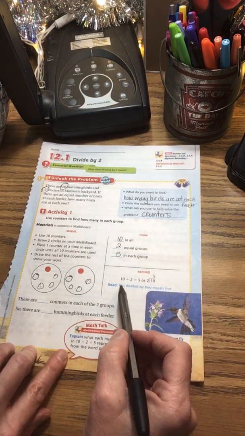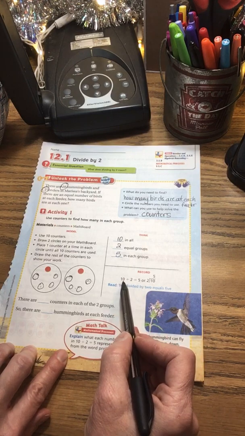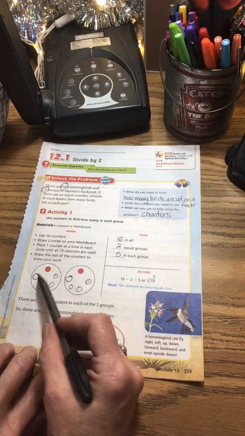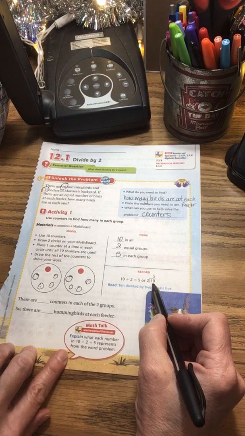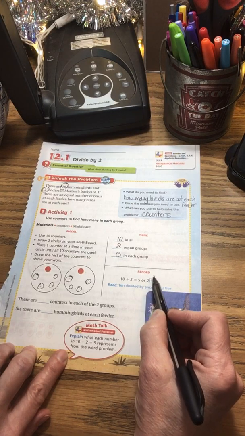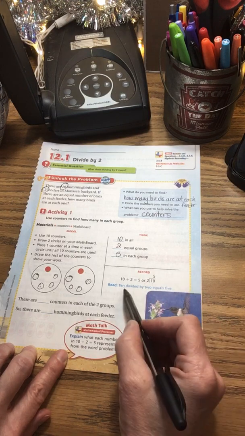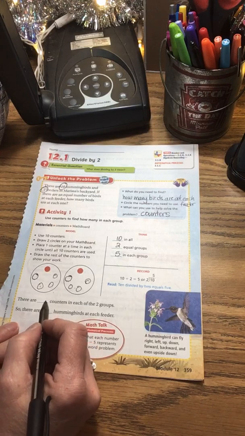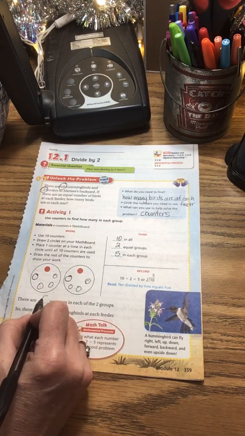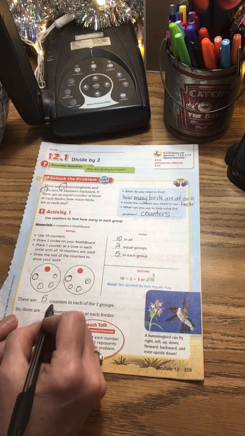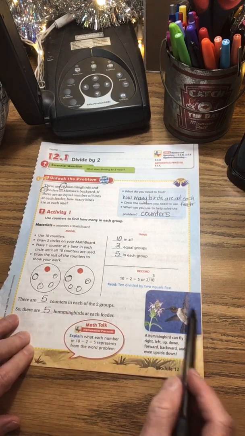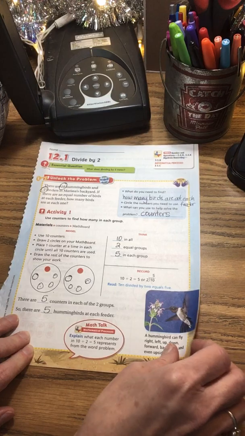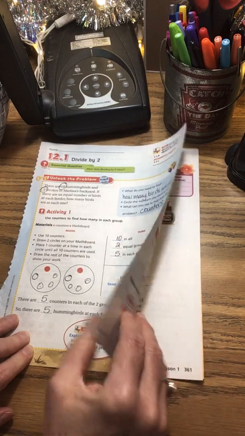The way that you can read this or write it out mathematically is 10 divided into 2 groups equals 5. You have 5 in each group. Or under here you have 10 divided by 2, and the answer is 5. So there are how many counters in each of the 2 groups? There are 5. So there are how many hummingbirds at each feeder? There are 5 hummingbirds. And here's a picture of a hummingbird if you haven't seen one before. They are pretty amazing birds. They can fly backwards.